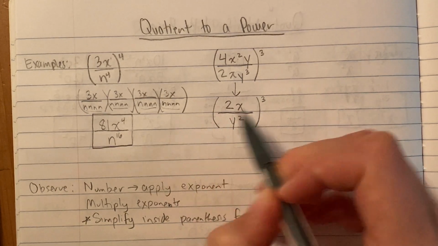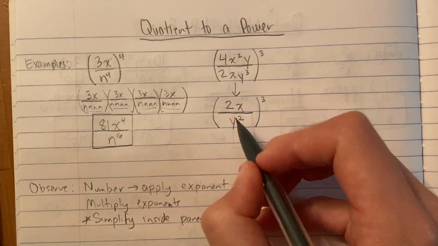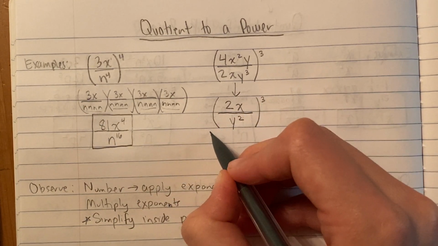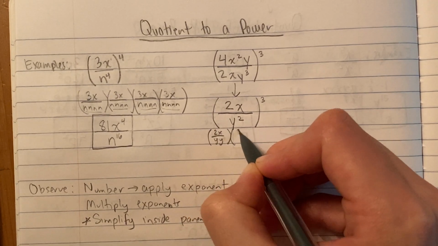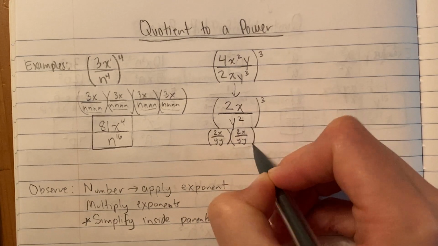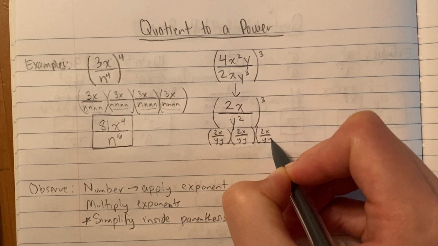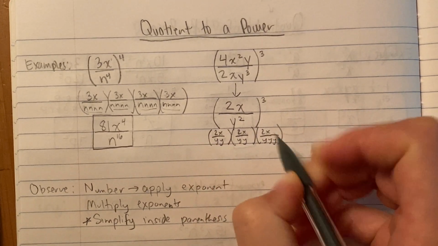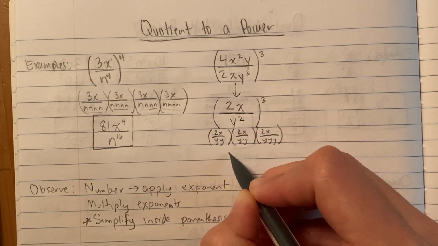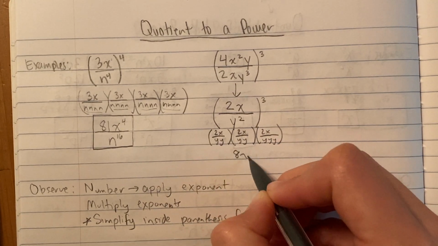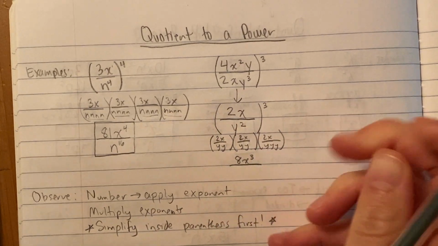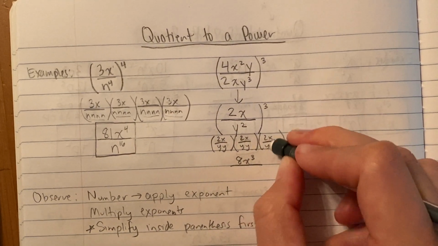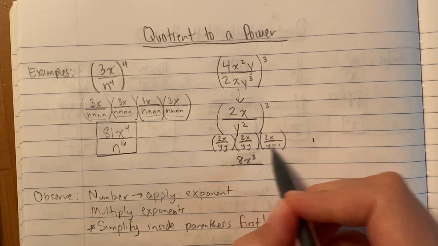So now when I go to apply this third power, you could write it out the long way, right? I could do 2x over y squared, three times. That's 2 times 2 times 2, that's 8. x cubed over, 1, 2, 3, 4, 5, 6 y's. Sorry, I wrote an extra y there.